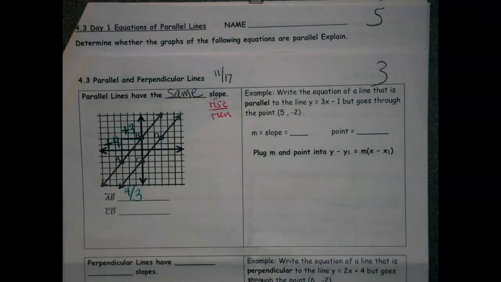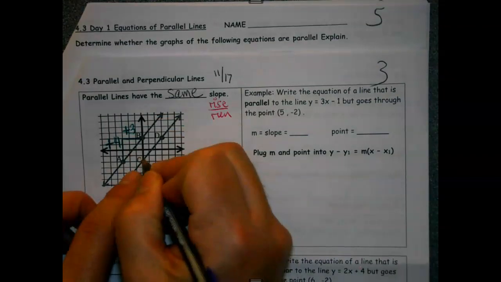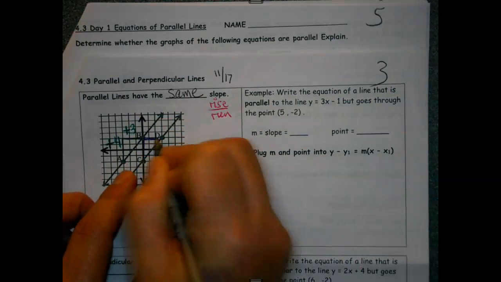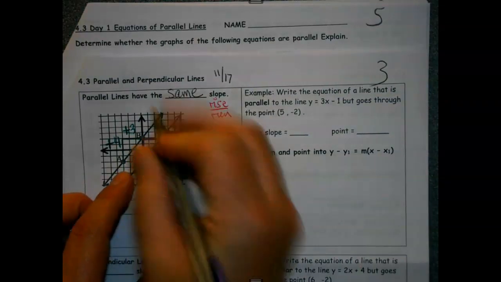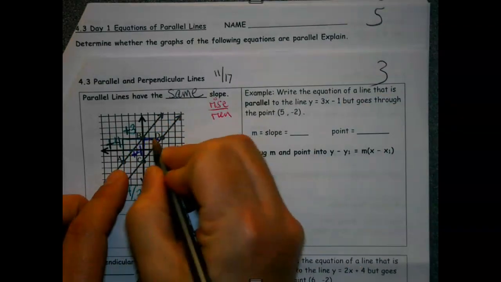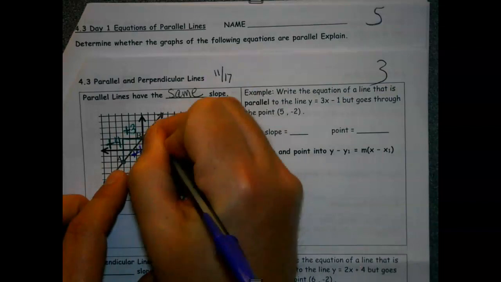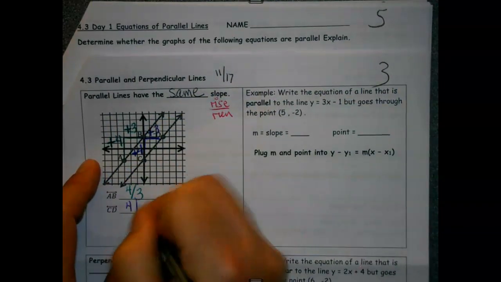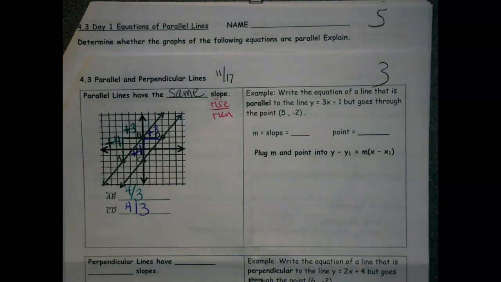And if I do the same thing for CD, so okay, let me just kind of follow it. 1, 2, 3, 4. Up. And 1, 2, 3 to the right. I get the same thing. So for two lines to never cross, the only way that occurs is that they have the same slope, whether it's a whole number, a fraction, whatever that happens to be.